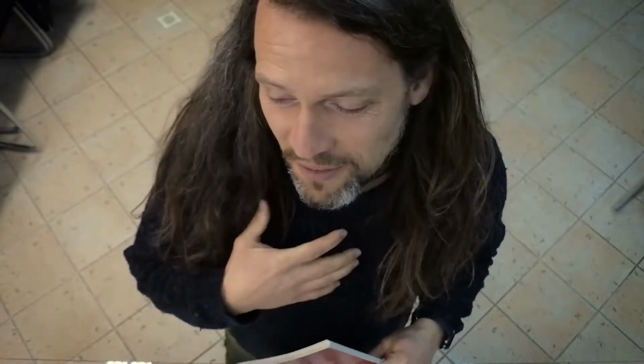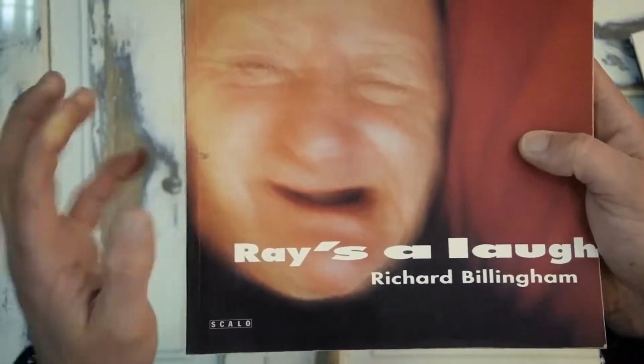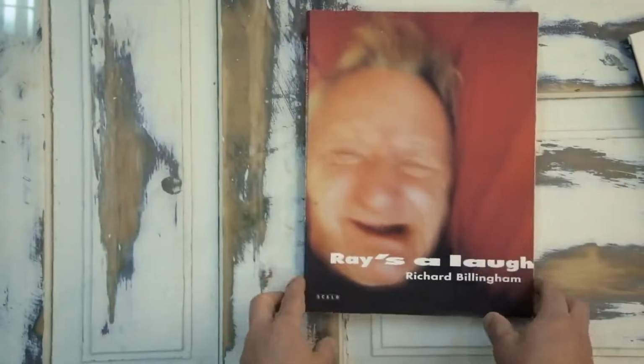But seriously, if you start a project, whatever project, pick reference. Go through the history of photography from your collection or from your friend's collection and look at the books that you like. Look at the books that feel good. So my reference, the closest that I can get, is a book that I really love. It's one of my favorite books, Raise a Laugh by Richard Billingham. If you're interested in photo books, this is a classic.